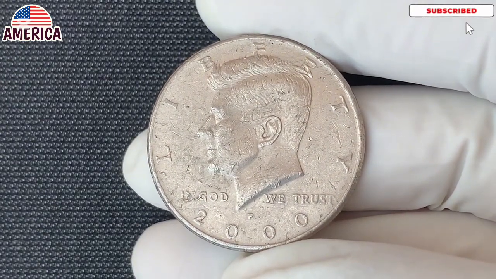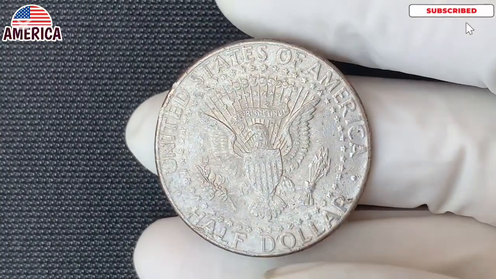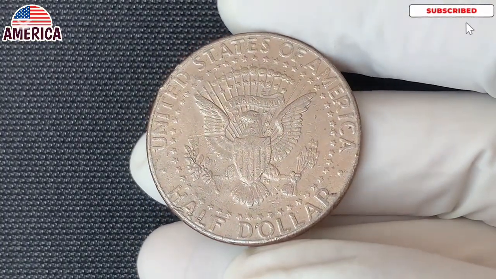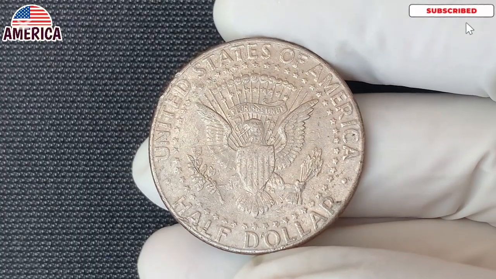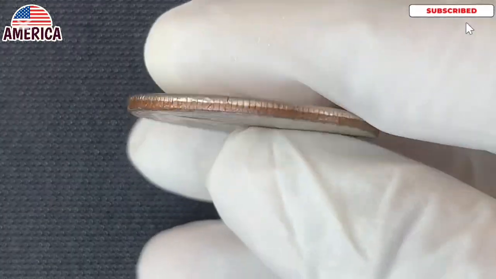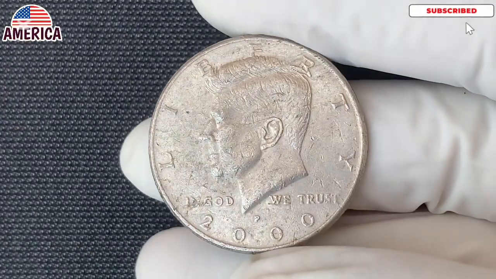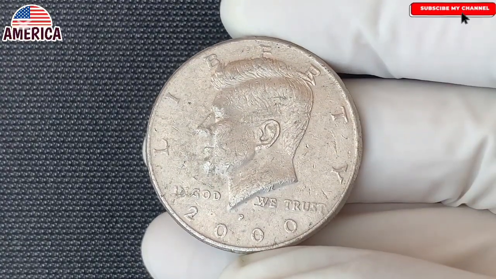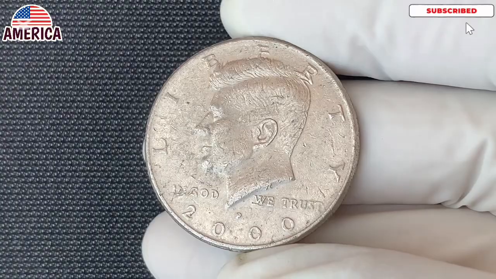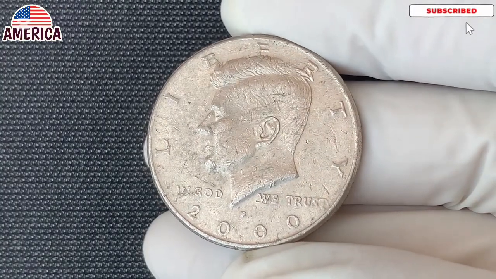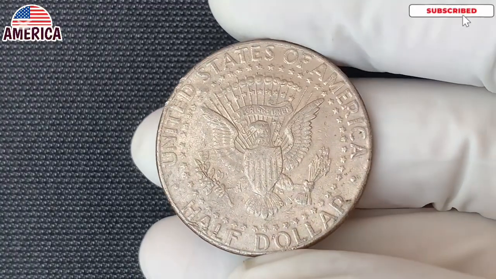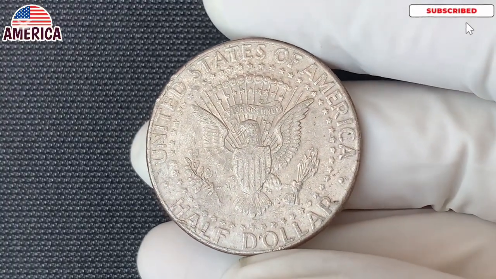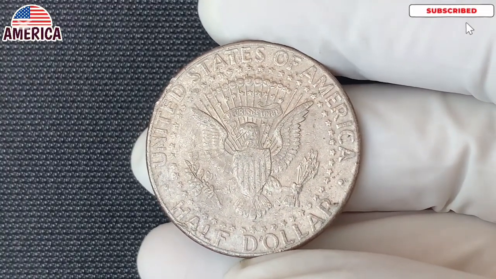Now, let's talk about mint marks and where these coins were produced. The 2000 Kennedy half-dollar was minted at 3 locations: Philadelphia Mint, P mint mark. If your coin has a small P below Kennedy's neck, it was minted in Philadelphia. Denver Mint, D mint mark. D mint mark indicates that your coin was struck at the Denver Mint. San Francisco Mint, S mint mark. The San Francisco Mint produced proof versions of this coin, often in both clad and silver versions.